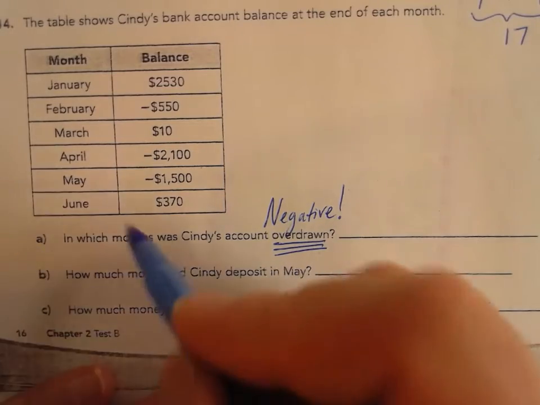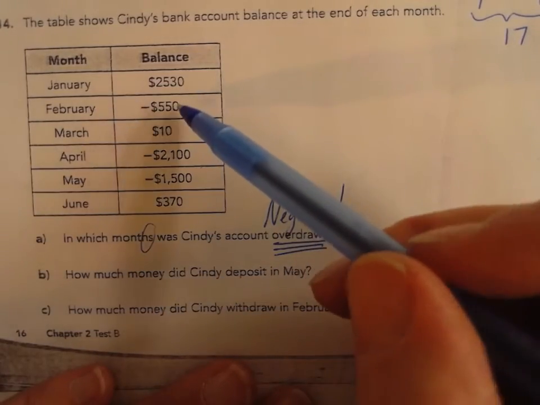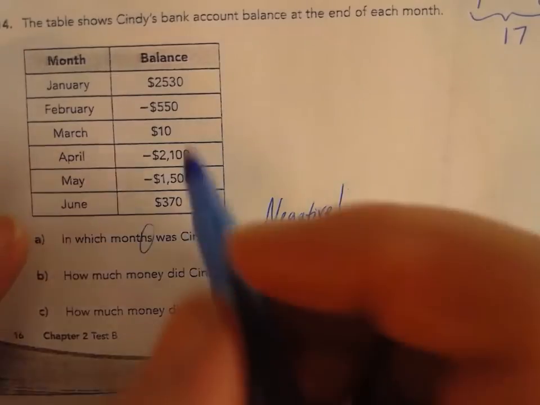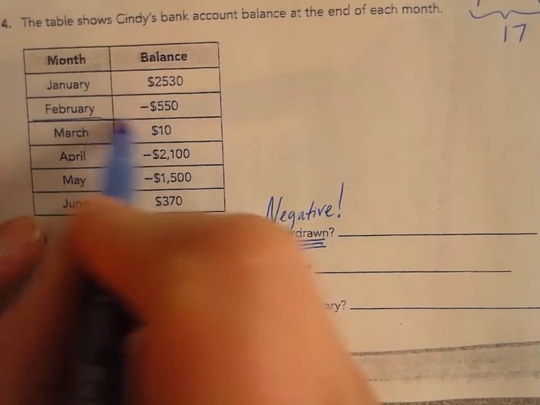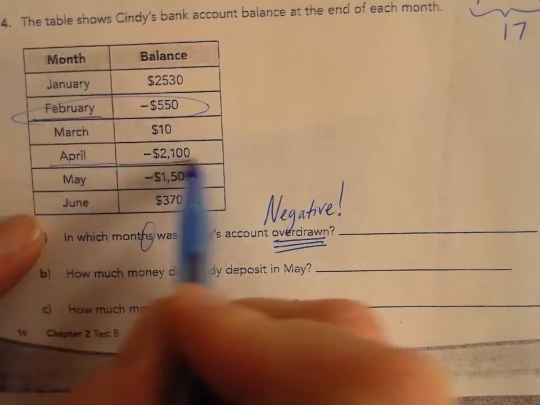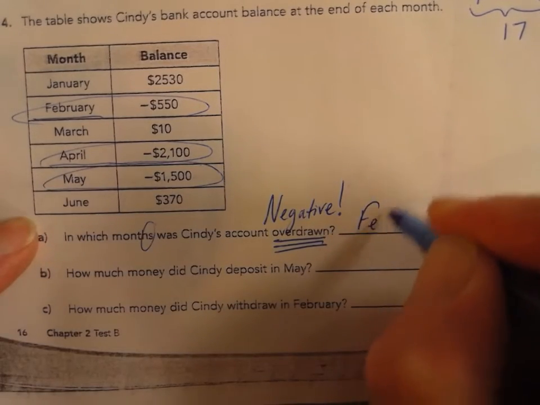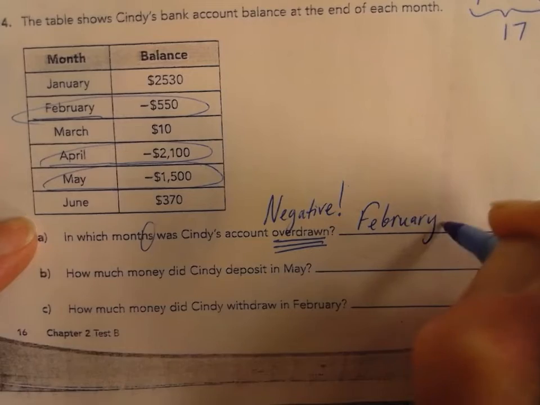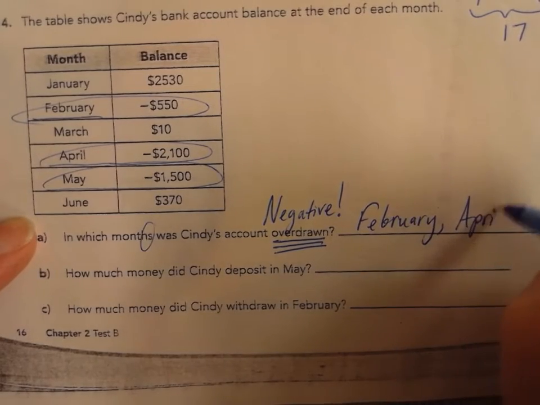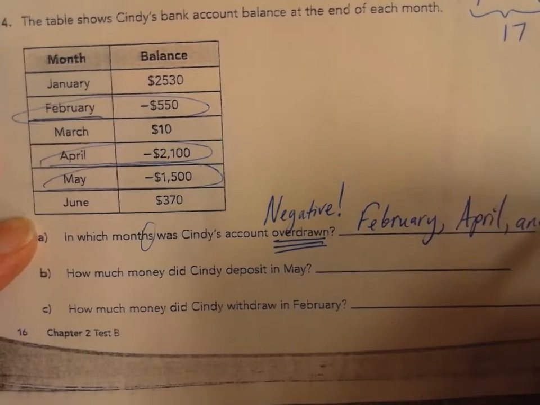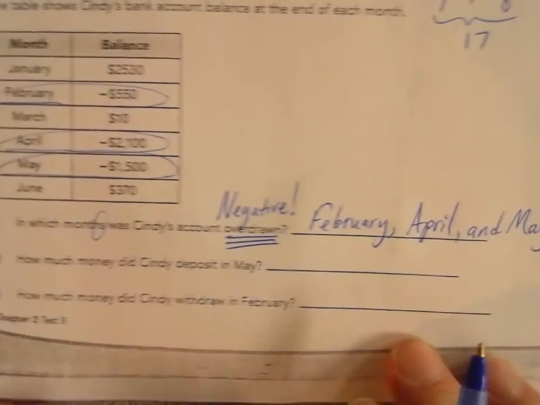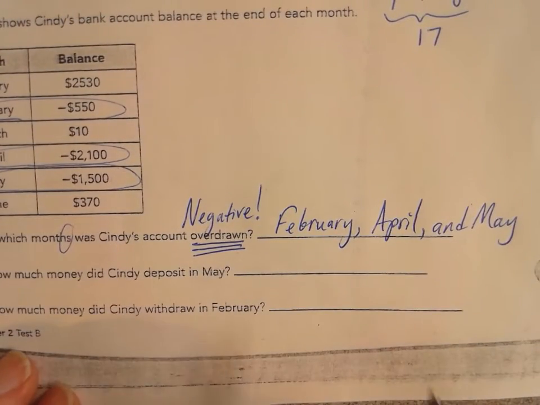So which months? Oh good, it says months, which is a good thing because I see a lot of negatives here. Let's go ahead and find those. Looks like February is one. April has a negative. May has a negative. Those are my months. February, April, and May. 3 answers for that one.